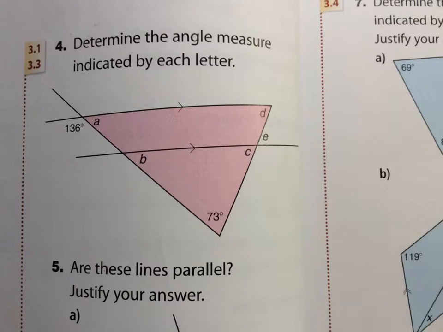Okay, for question number 4, where I would start would be with the fact that I have a straight line right here. Then I'm dividing that angle into two pieces, and I know they have to add together to be 180 degrees. So I could use 180 and subtract this 136, and that will give me angle A. The next thing I would probably do is solve for angle B.